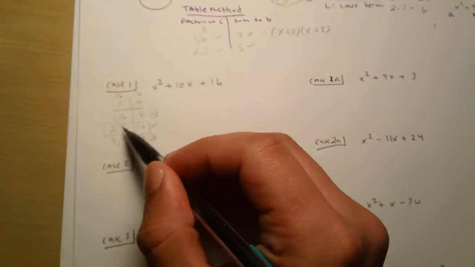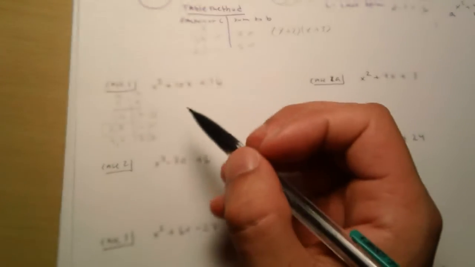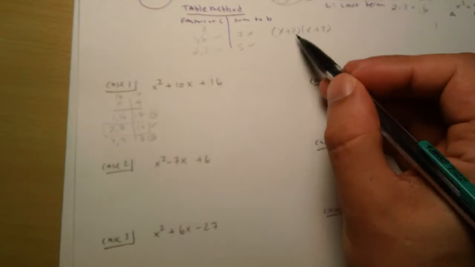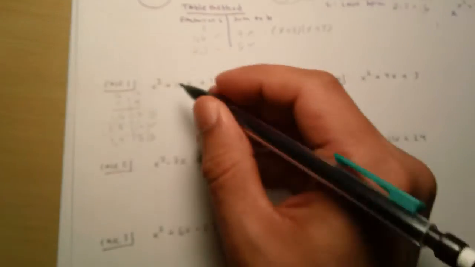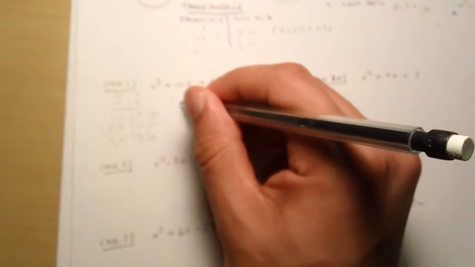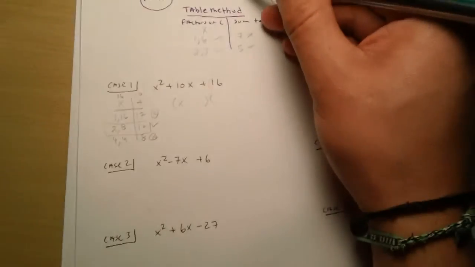Okay, the factors in our multiplying column tell us what's going to be inside our original binomials. Okay, so we're going from a trinomial to multiplying binomials. Okay, so the first term should always be x whenever we have a lead coefficient of just 1.